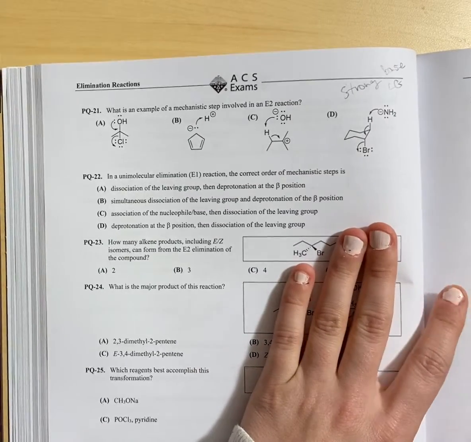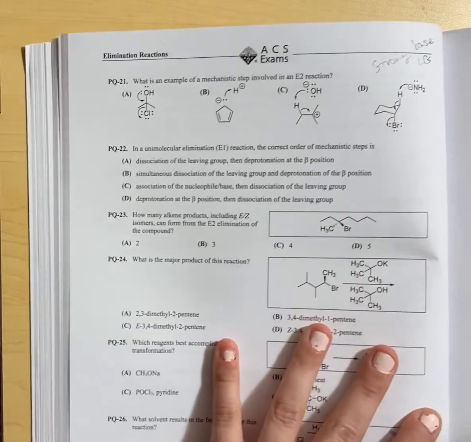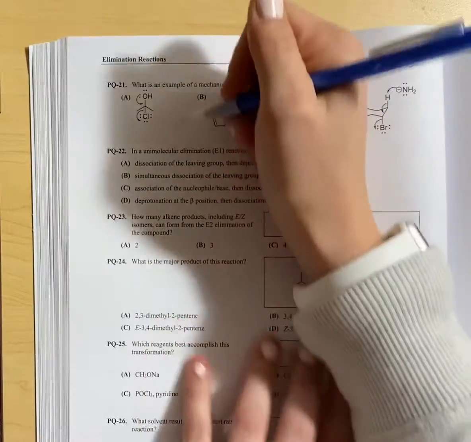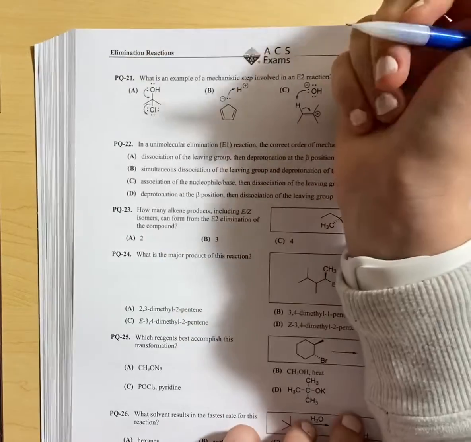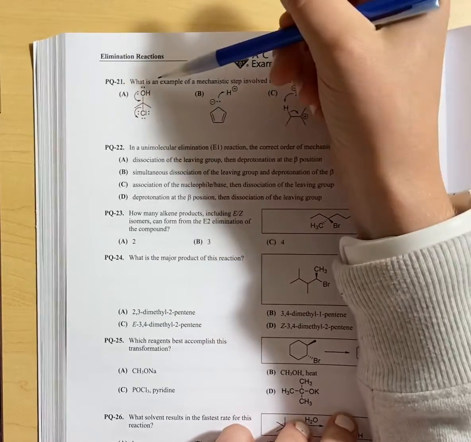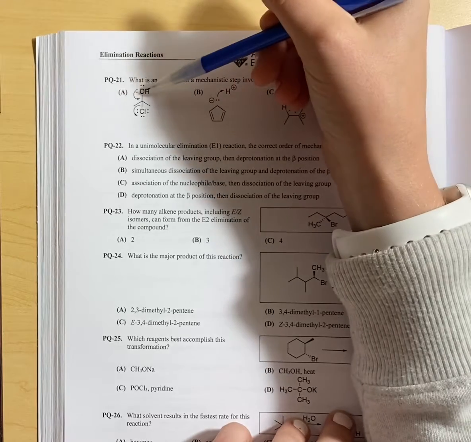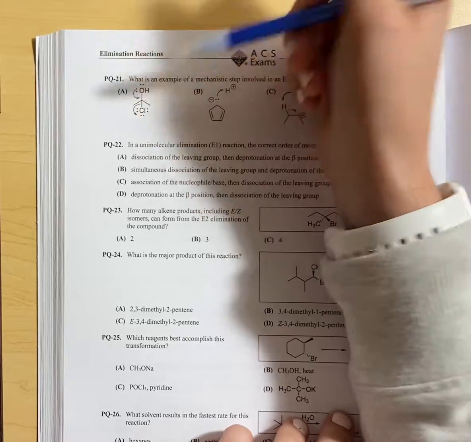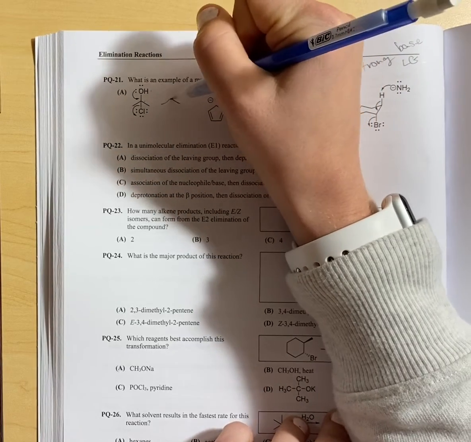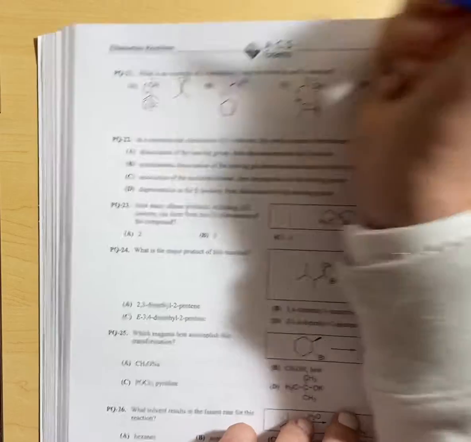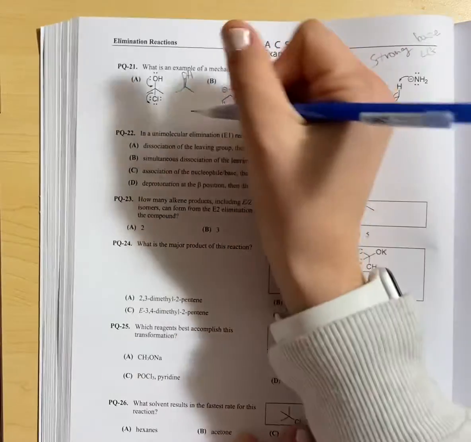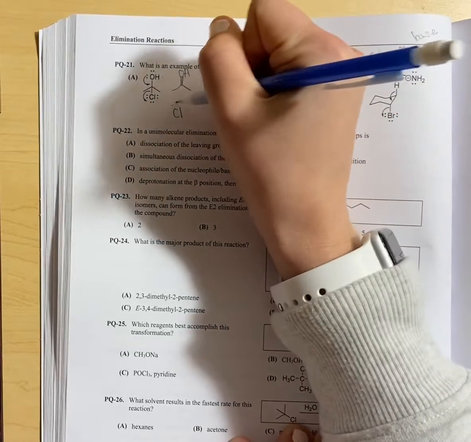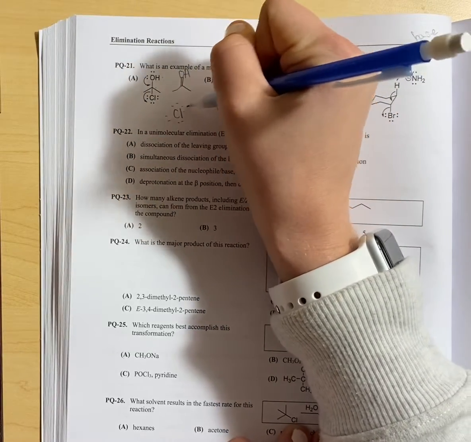So if we're looking at this, I'm basically going to draw what each answer choice is doing. So in A, one of the lone pairs from the OH is going and forming a double bond. So you'll have a double bond here, and it is causing the chlorine to go off. Like it's causing a chain reaction, I guess. And so then the chlorine should have all of its lone pairs and a negative charge.